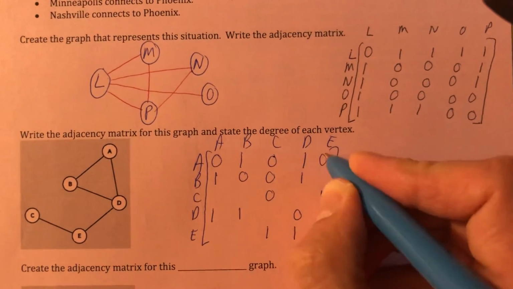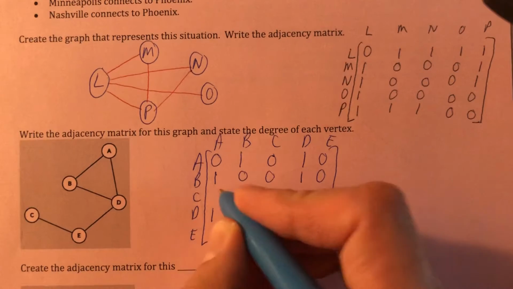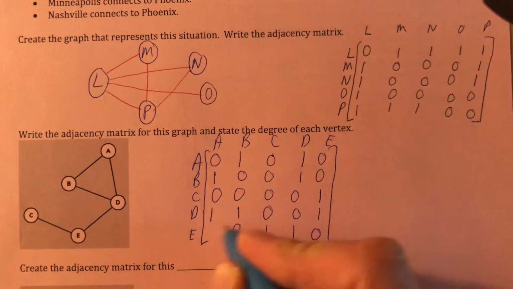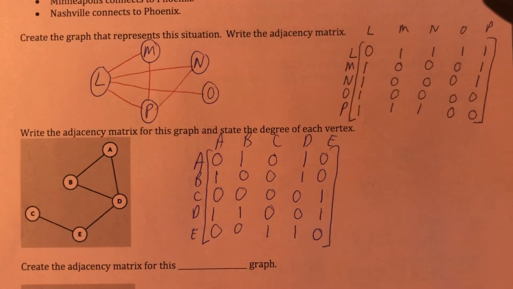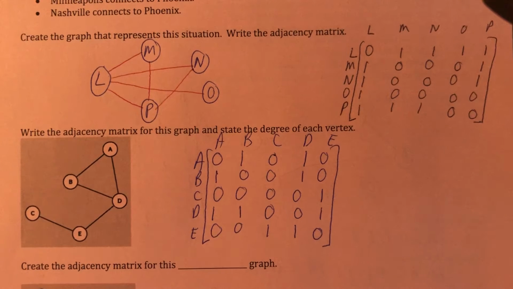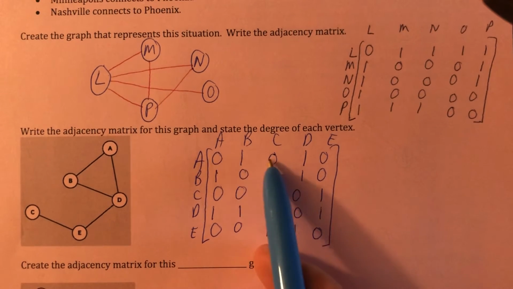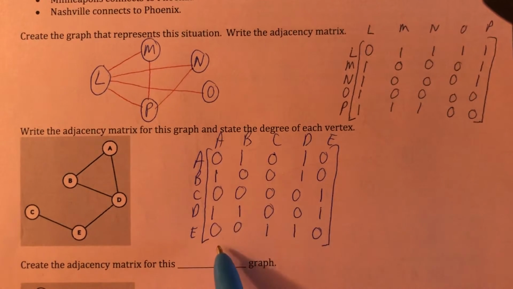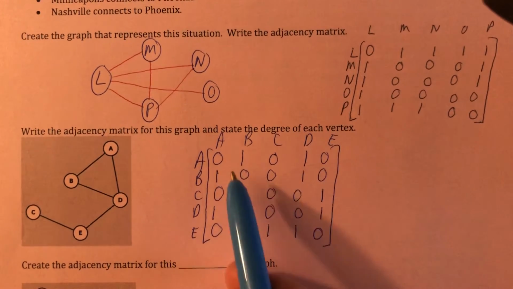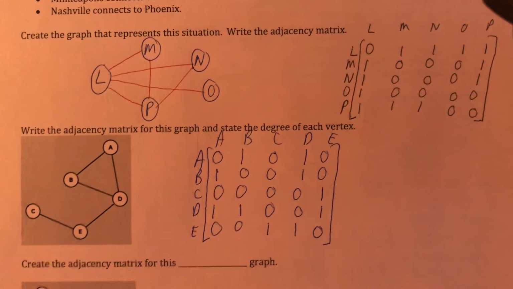And it also said state the degree of each vertex, which I think will be very easy to do once we have the adjacency matrix. Again, let me point out a pattern here. This row and this column read the same. So 0, 1, 0, 1, 0. And that works for now.